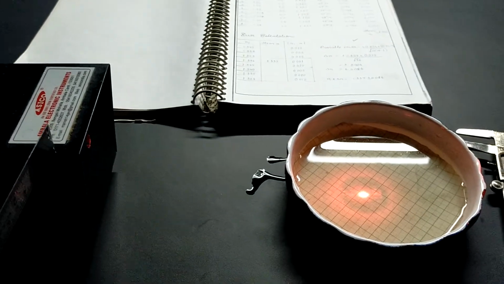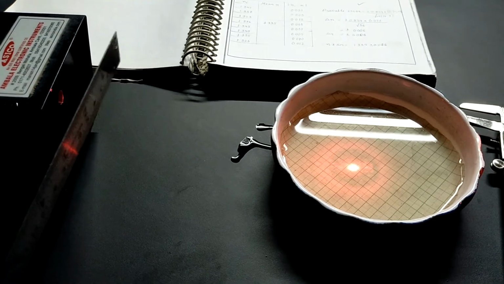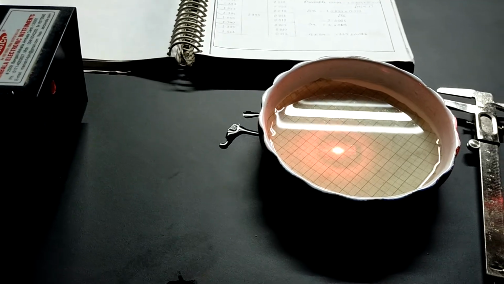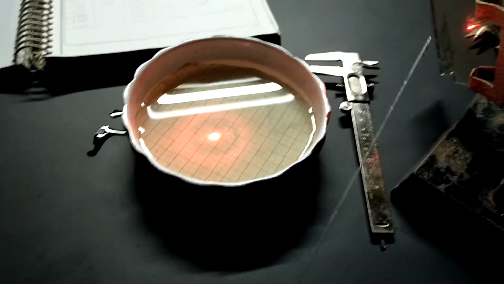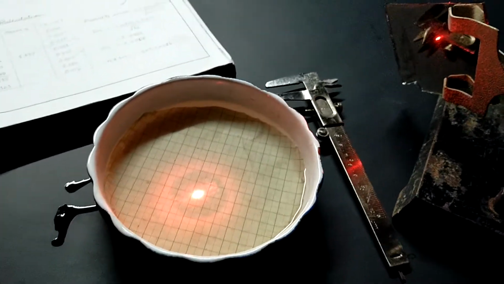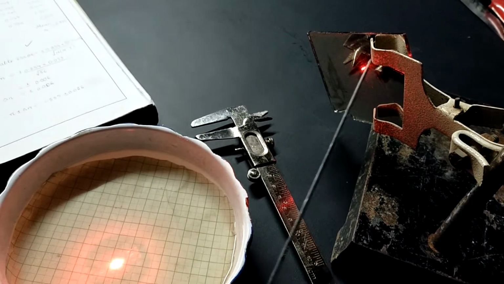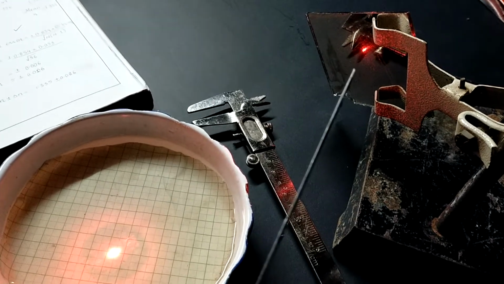Red light is emitted from this laser. As you can see, the light is on and red light is getting emitted from this laser. Light from this falls on the mirror. As you can see, this is the mirror. So light from the laser goes onto the mirror, and from the mirror it is partially reflected, partially transmitted.